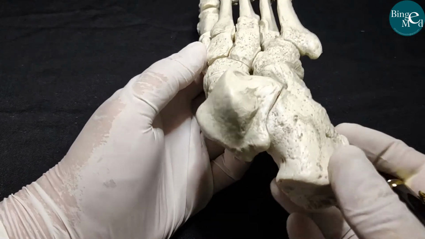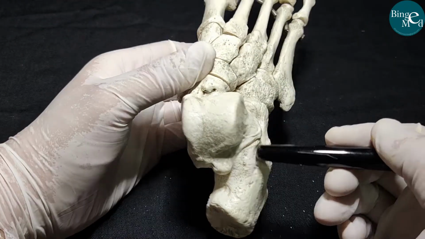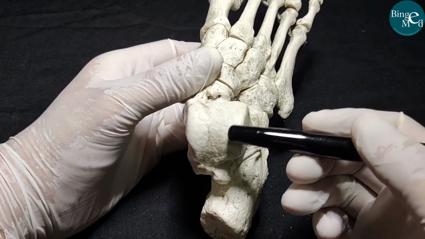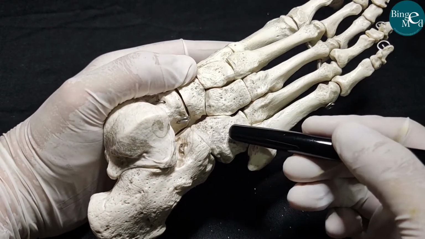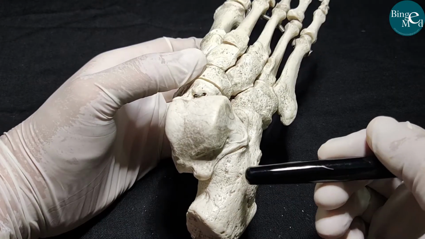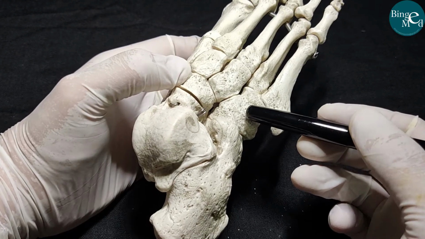The calcaneus, which is the heel bone, is the largest and the strongest bone of the foot. The superior articular surface of the calcaneum articulates with the talus bone, and the anterior articular surface here is articulating with the cuboid bone. Calcaneum is articulating with the talus superiorly and the cuboid bone anteriorly.